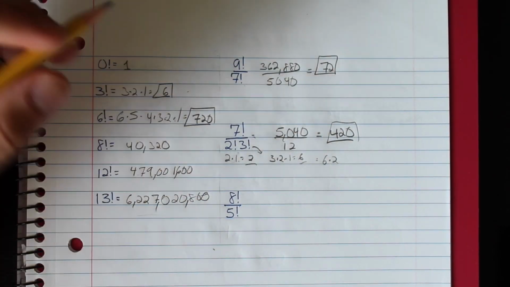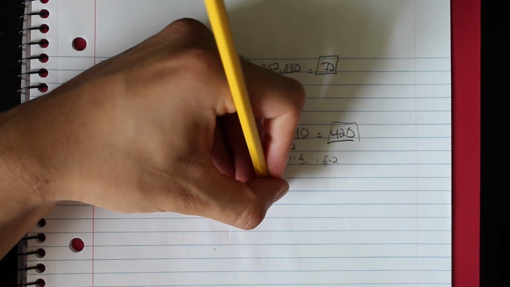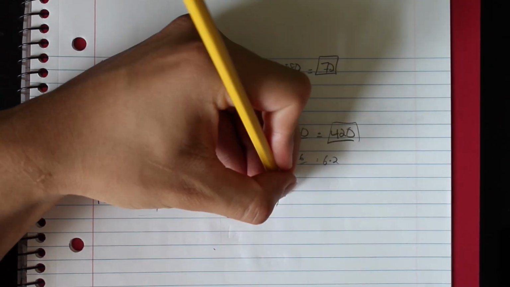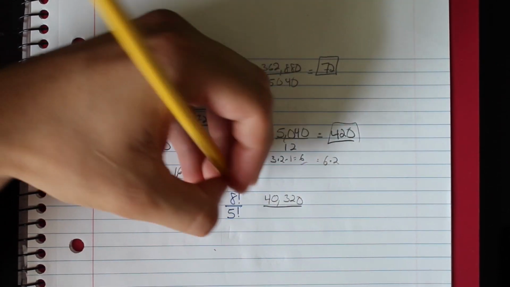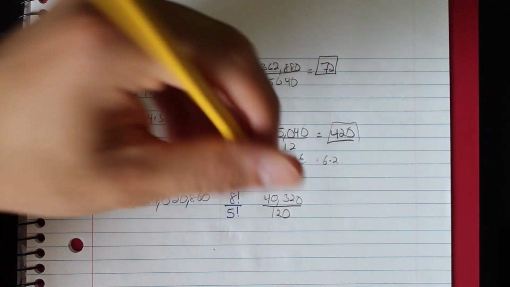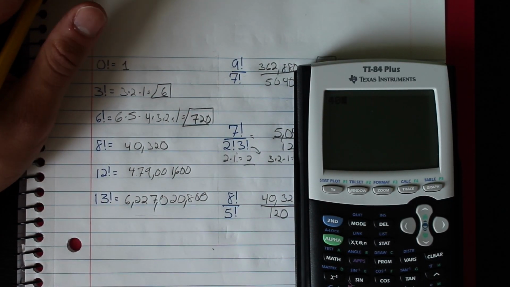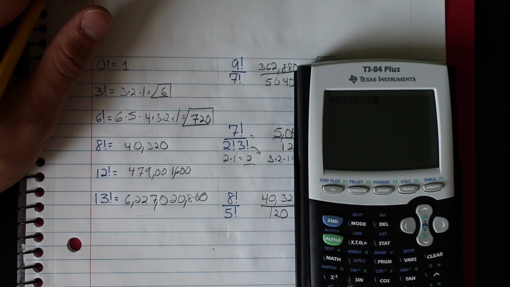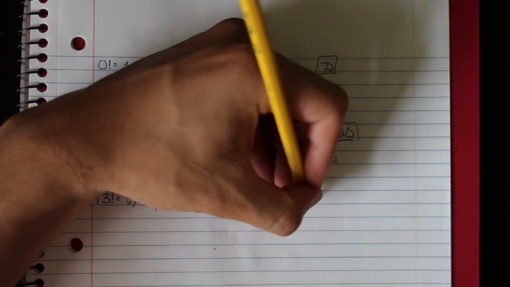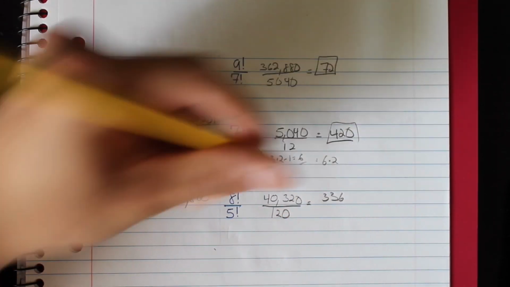So let's move on to the next one. That one should be easy. So we have 40,320 divided by 120, I believe. I'm just going to type it on the calculator. And that will give us 336. That's how you do factorials.